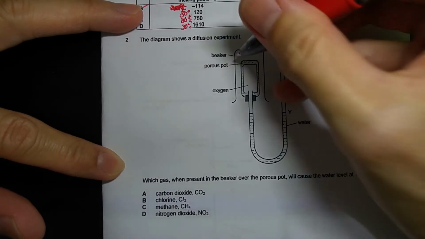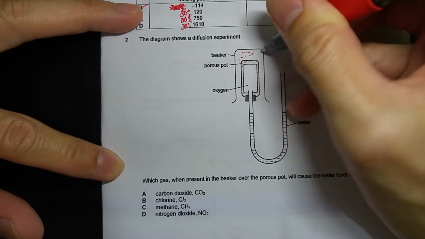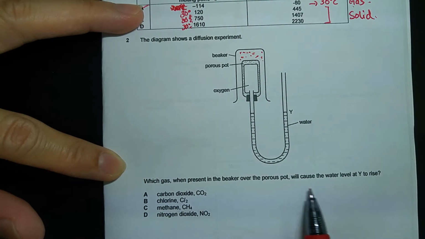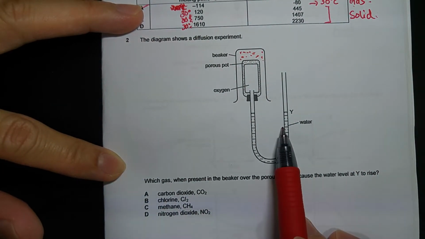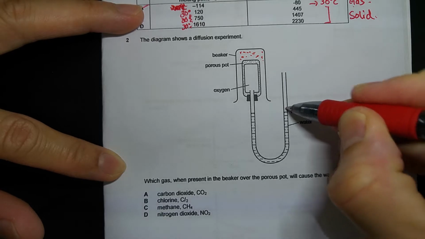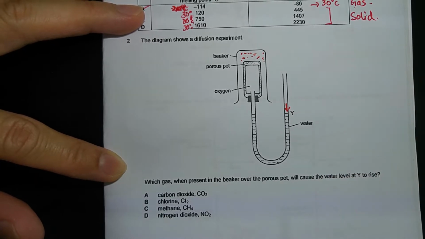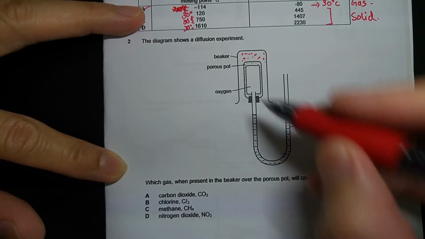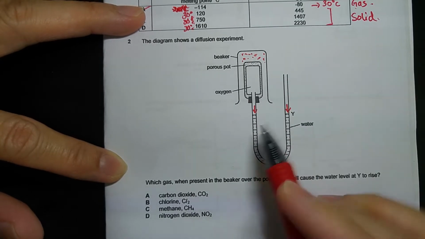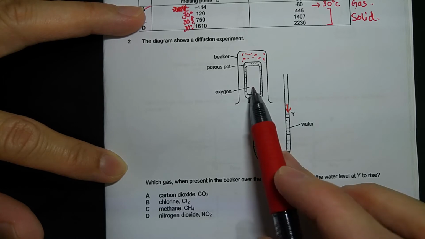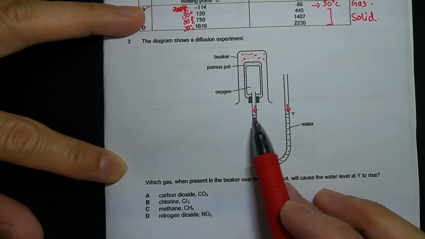So basically it's asking you what is the gas here? Which will cause the water level at Y to rise. Now at Y there is air pressure pressing against it, and over here also there is a pressure exerted by the oxygen gas.